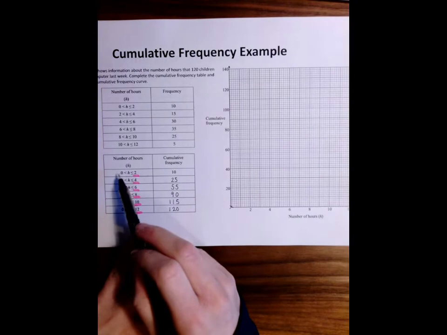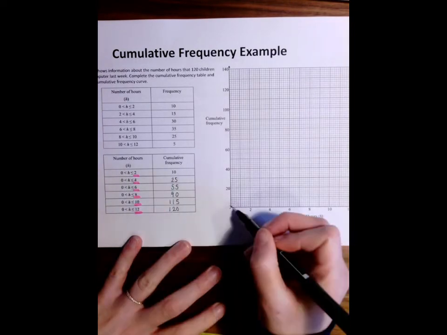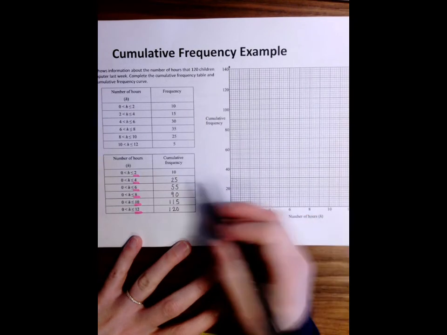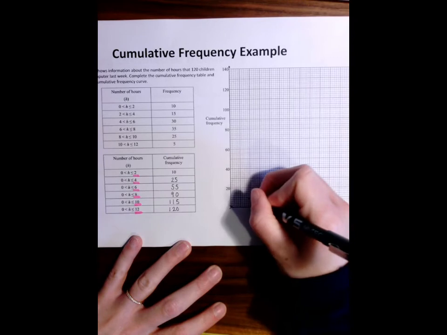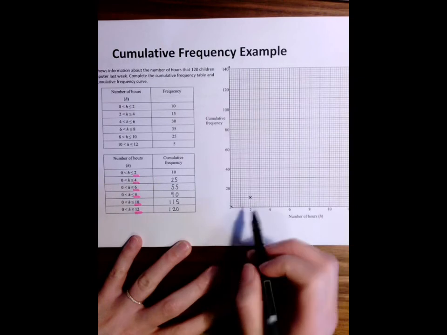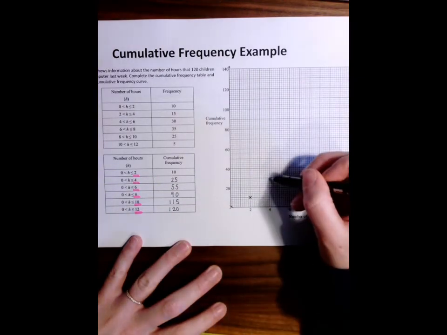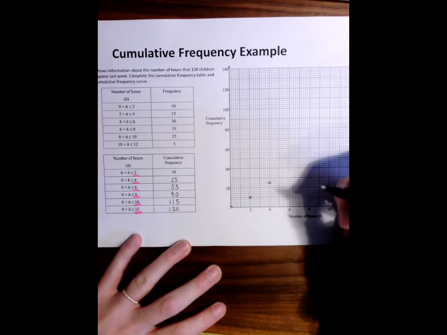And then we want to plot that from 0 to 2 there were 10 people. So if I go across 2 hours, we want to go to 10, which would be here. And then 0 to 4 was 25, so now for 4 we need to go up to 25. Now this would be 30, so 25 will be right in the middle of that.